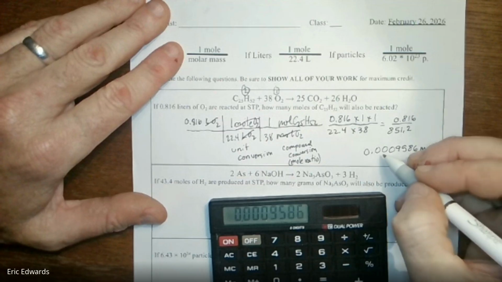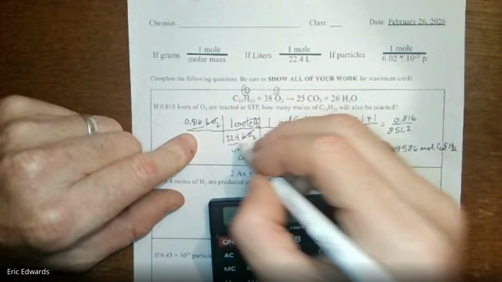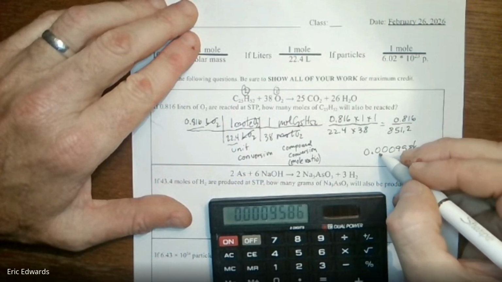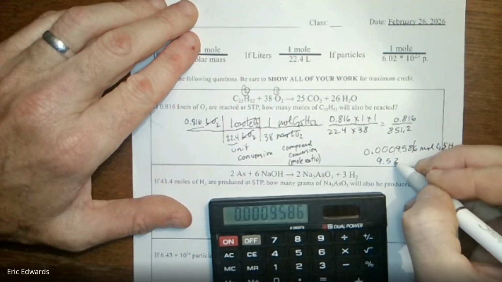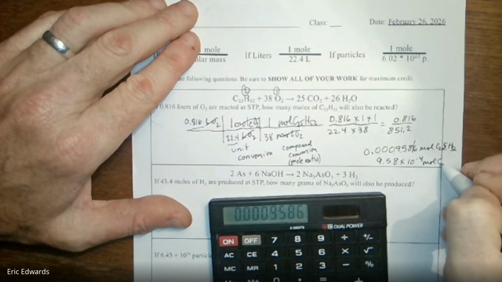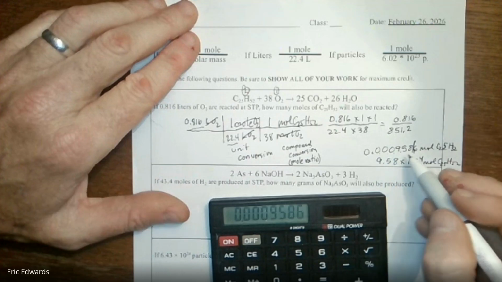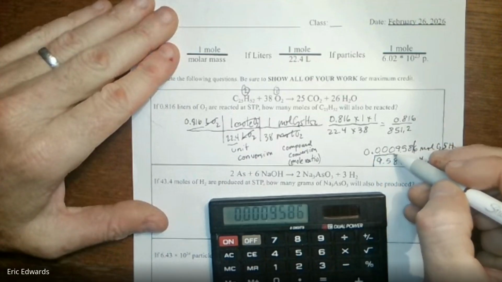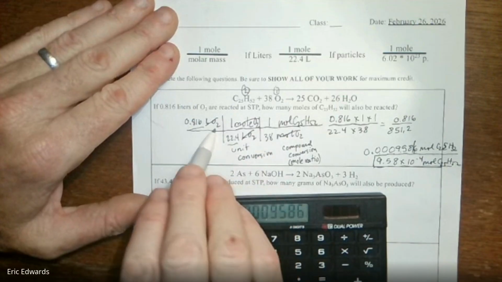C25H52. Now, if I want to make that neat, first of all, I've got 3 significant digits here and 3 here. So I'm going to chop it at 3, and I'm going to move that back 1, 2, 3, 4. And my nice, neat answer is 9.58 times 10 to the negative 4 mole C25H52. Now, it would have been just easy enough to just leave it like that and raise that up to a 9. But that is my final answer for this problem. Okay? And I only needed 3 for that.